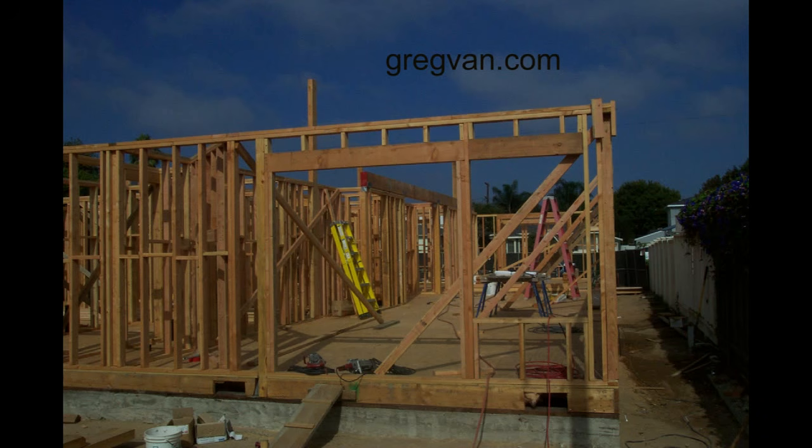Now here we're looking at another window on the one side and sliding glass door or French door on the other side. Either way, we got a doorway, we can tell, because there isn't a window sill here. So here's another way to frame something like this. Give you a good idea.